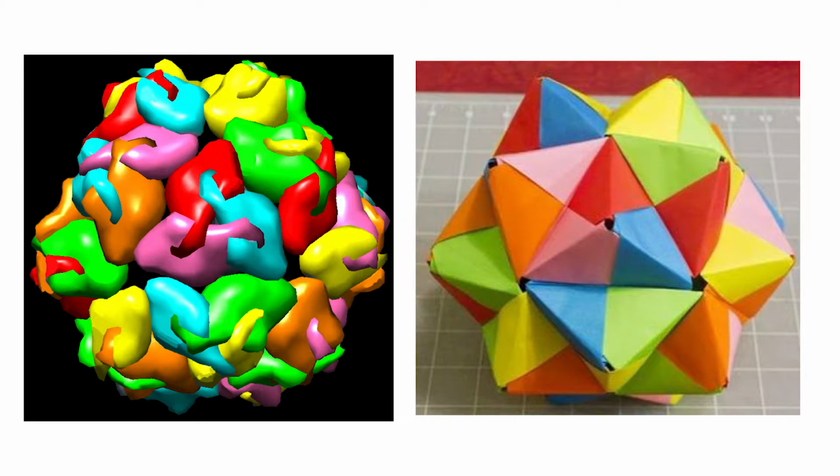One more example. This virus affects cats. The colors, again, are artificial. I put those in. But one thing I want to say about this origami model, and all of these origami models, is that they were made by people who had never seen a virus. Now, why would an origamist accidentally make something like a virus?